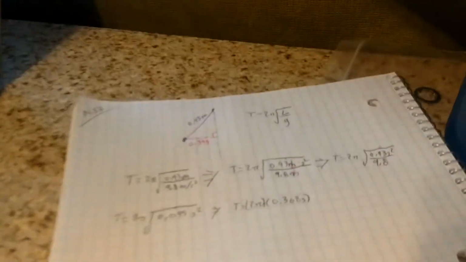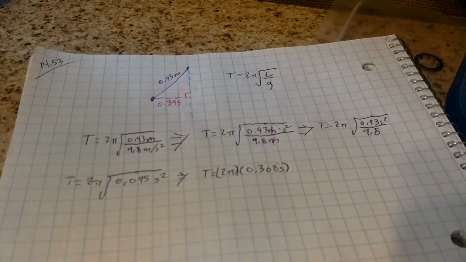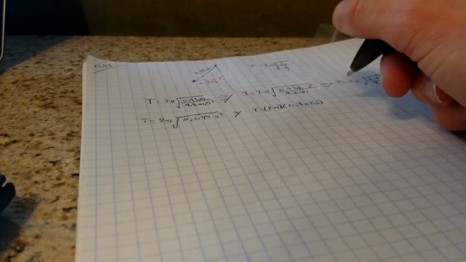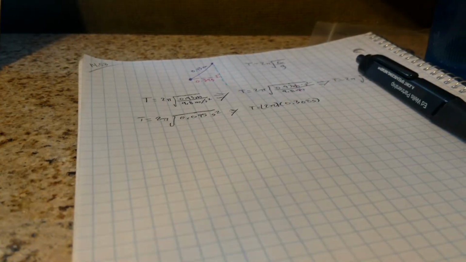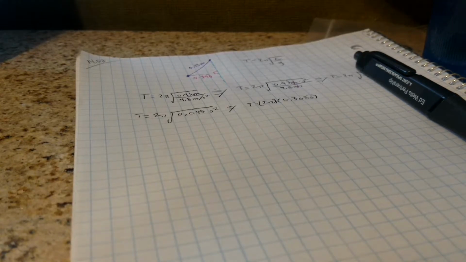So I'm going to give you all another look at that for a moment here. And now we're just going to plug in our numbers. So we're going to take that answer and multiply that by 2 pi.